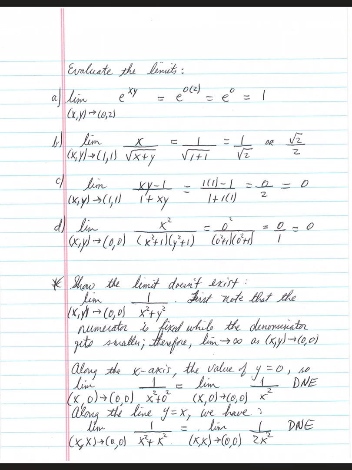There are times where the limit won't exist, and it doesn't always mean that you have a 0 denominator. There are times when you can have a 0 denominator and the limit actually does exist. For this one in particular though, because we have a fixed numerator, the closer you let x and y get to 0, the closer the denominator gets to 0.